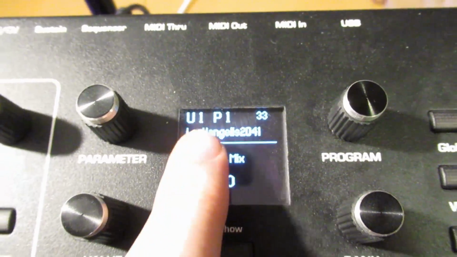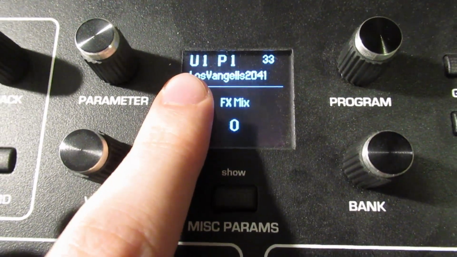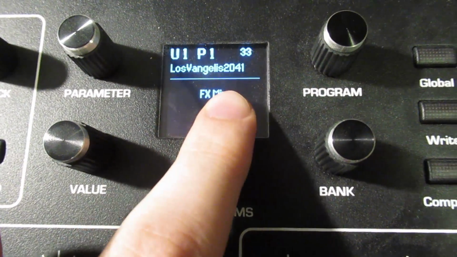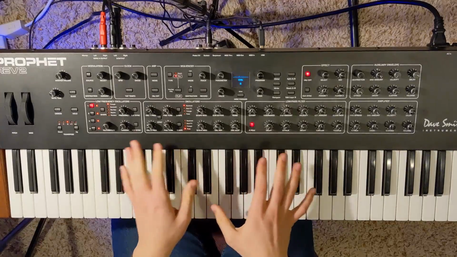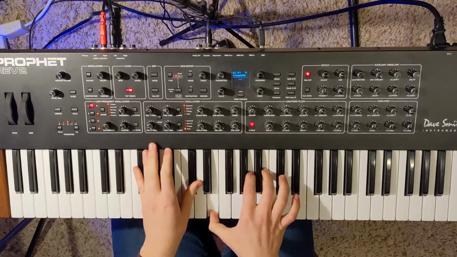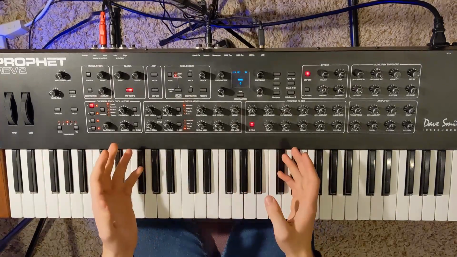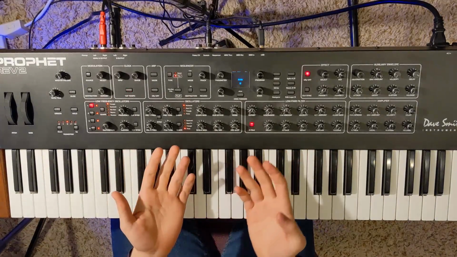The first preset is U1 P1. U1 means user 1, P1 means preset 1, and this is Los Angeles 2041. As you can hear, it's a very cool sound. But sound design is kind of like art. You most likely want to start with a blank piece of paper.